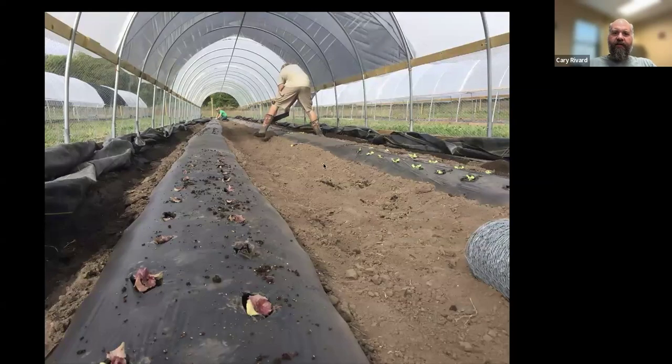Here you can see the inside of the tunnel. These hoops are 12 feet wide, about 7.5 feet tall. Here you can see those footers that are holding them in, and then we just basically put a bolt through there to hold those.